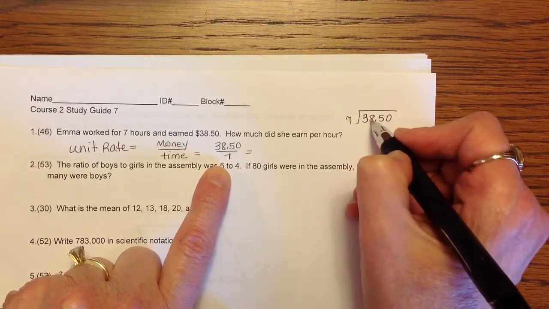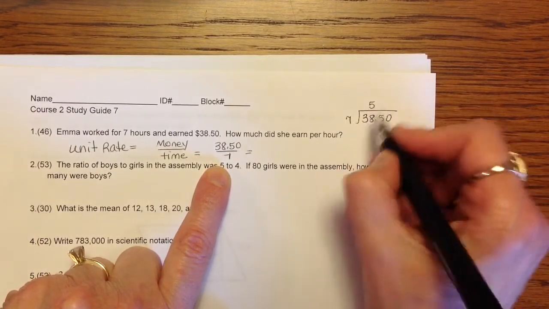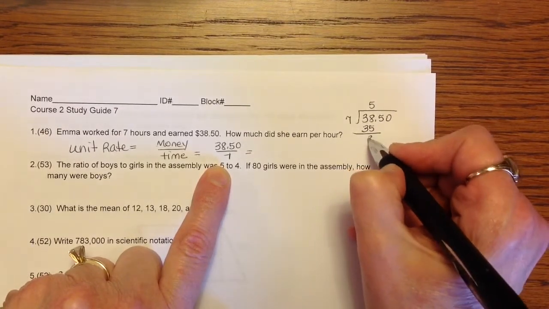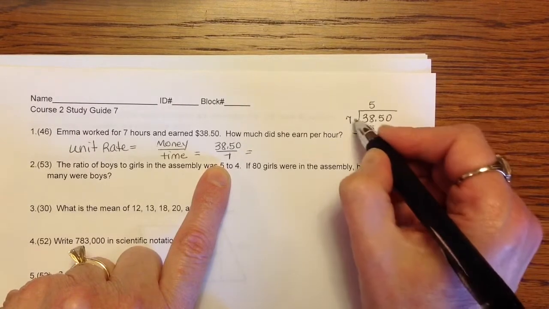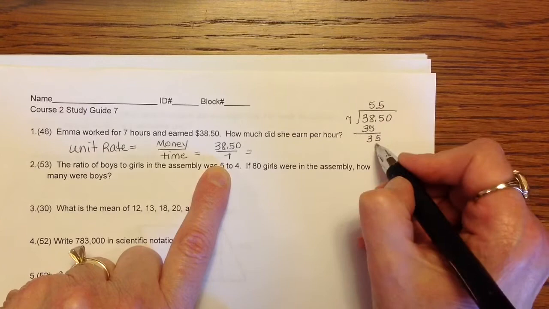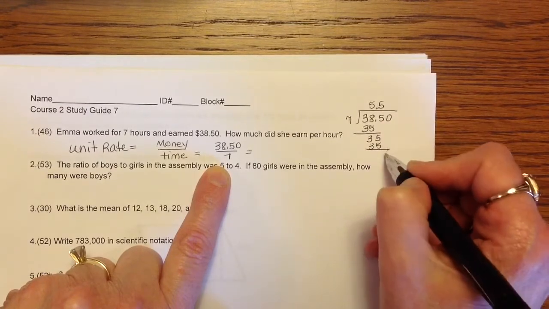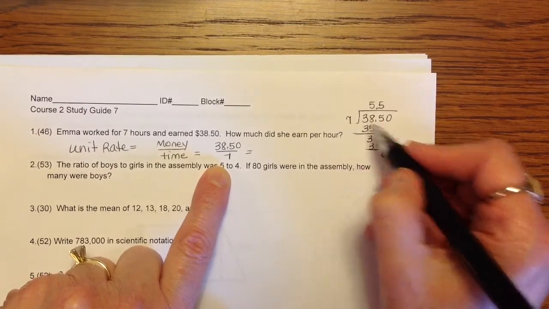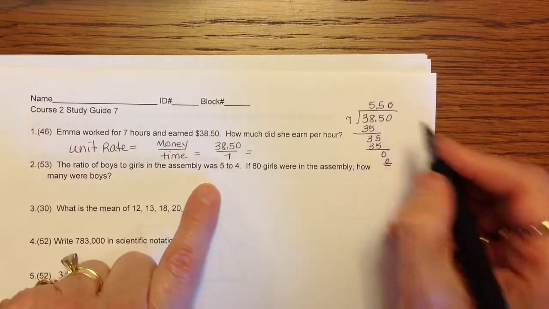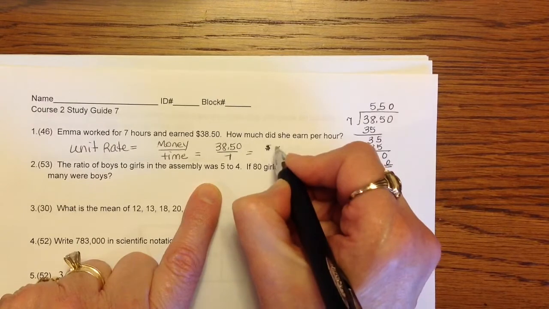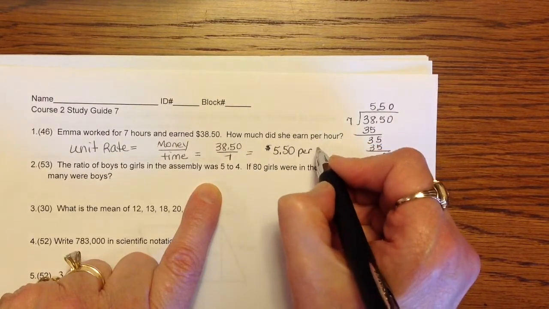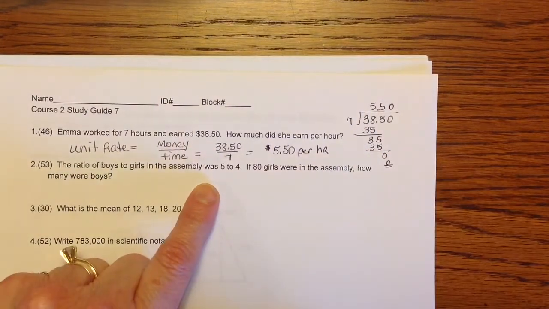7 will go into 38 5 times. Subtract, we get 3. Bring down our 5. 7 goes into 35 5 times again. Remember our decimals right here. And because I'm doing money, I'm going to go ahead and say 7 into 0 goes 0 times. Now this is dollars, so that's $5.50 per 1 hour, or we can just say per hour.